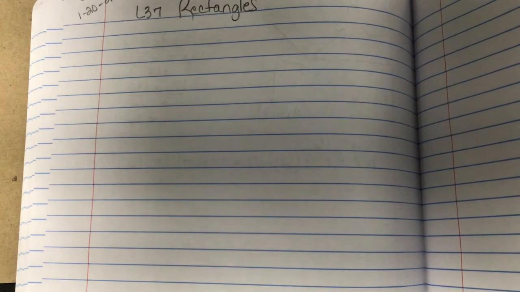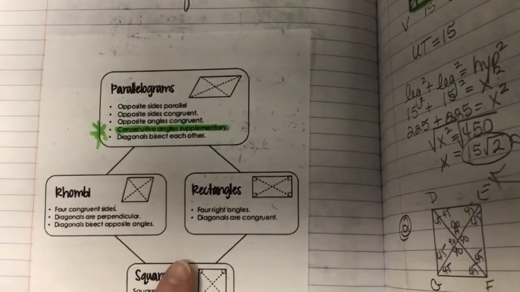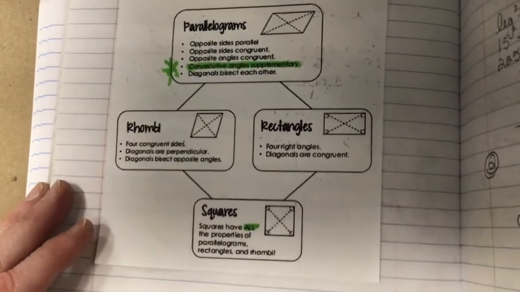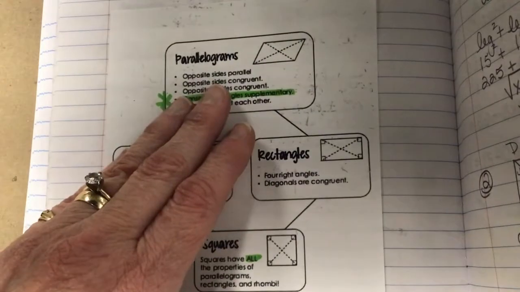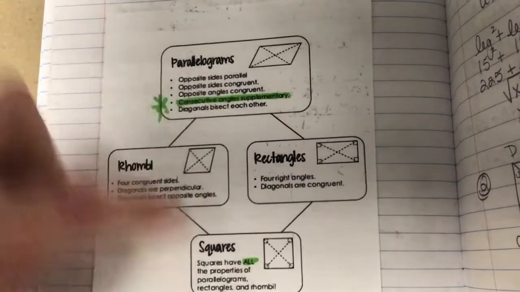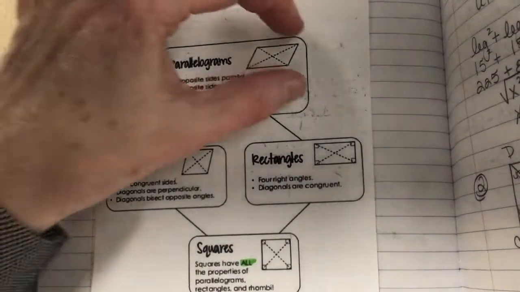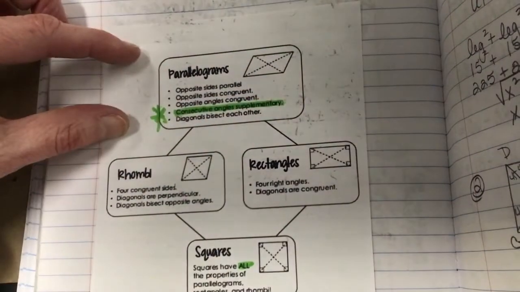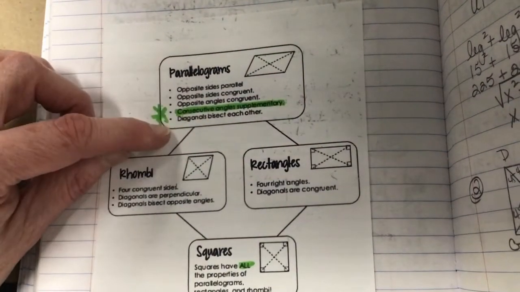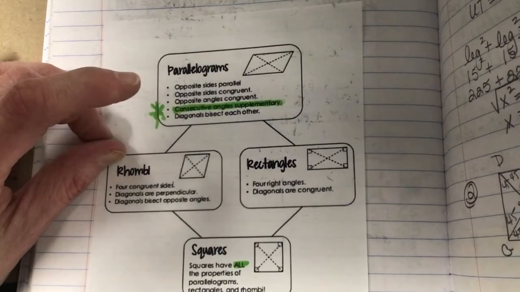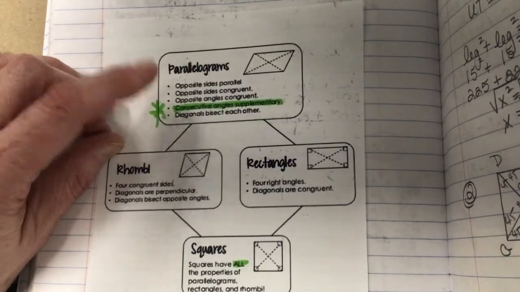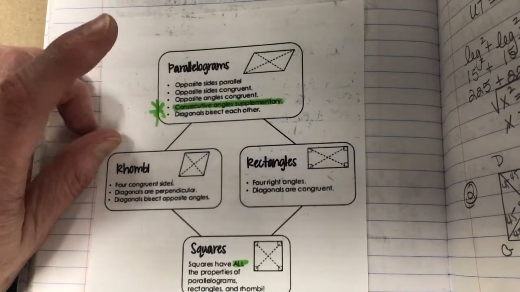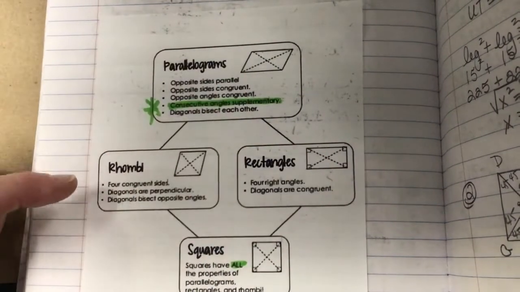quadrilaterals, and within that quadrilateral family, one big split is parallelograms, and this is the cutout I'll give you when we get to the end of this. Parallelograms is the big category, and I gave you 4 characteristics. Now, there was a 5th one that I did not give you that we may need to go back and put on our list because it's going to affect us on some of these others.